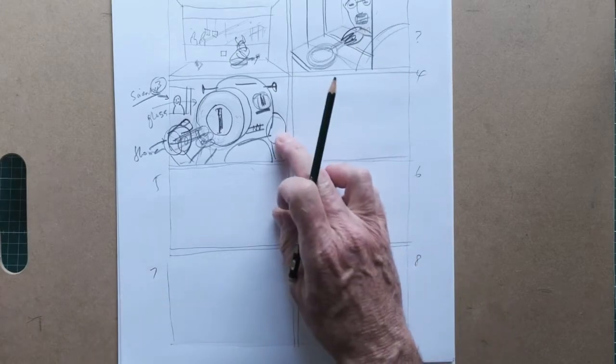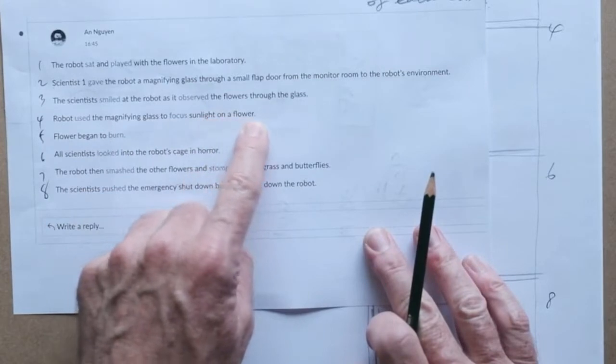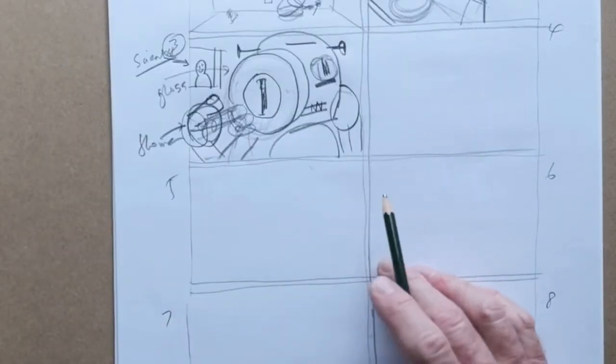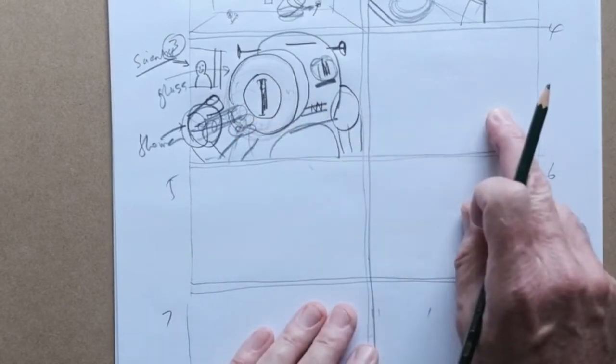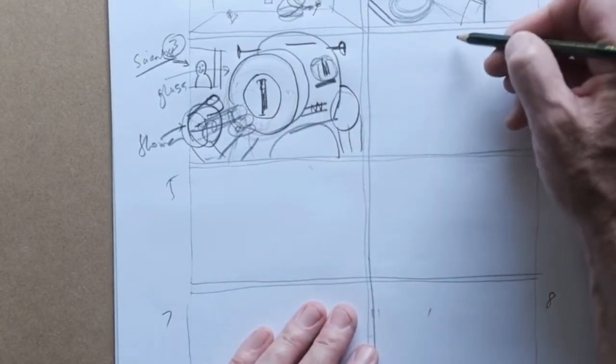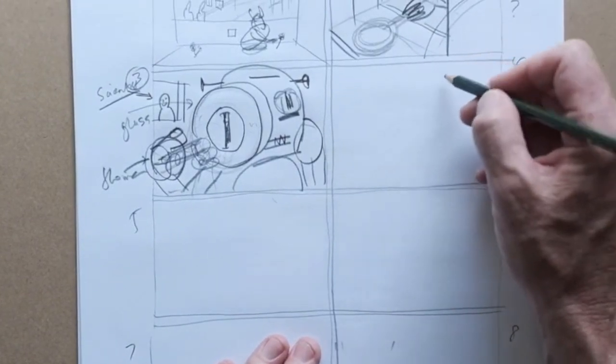All right, next one. Robot used magnifying glass to focus sunlight on a flower. Okay, and so, what might be nice, instead of him just doing that straight away, maybe it'd be nice to have him sort of thinking about it. So what if we sort of see him looking up?